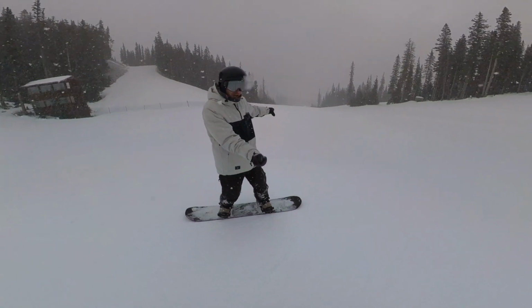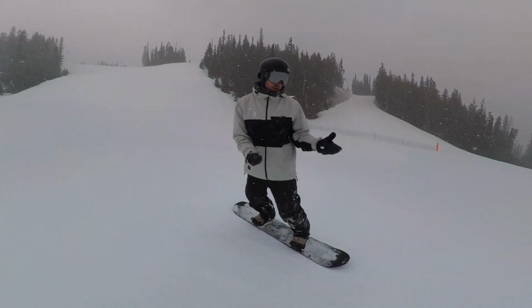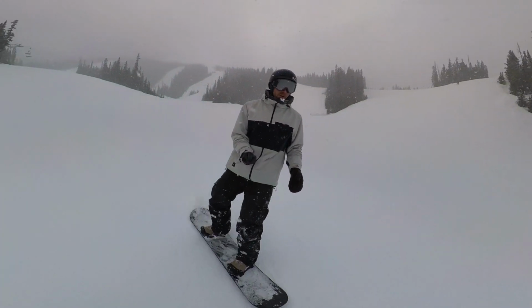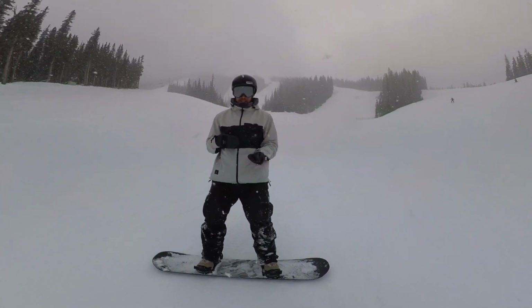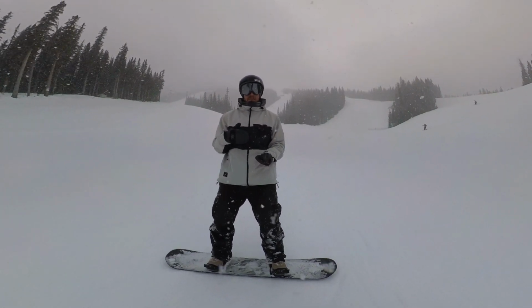So with a mellow pitch out behind me, this is a really sweet opportunity to practice some more of the open turns. As a reminder, my whole body steering, I'm choosing to use it for less time.